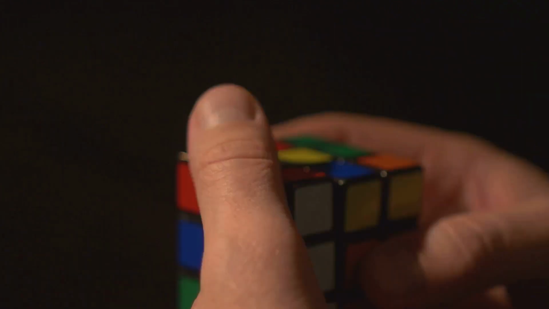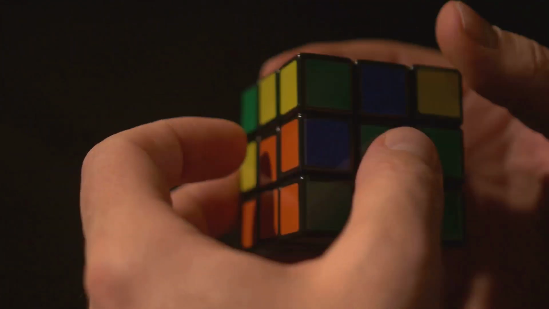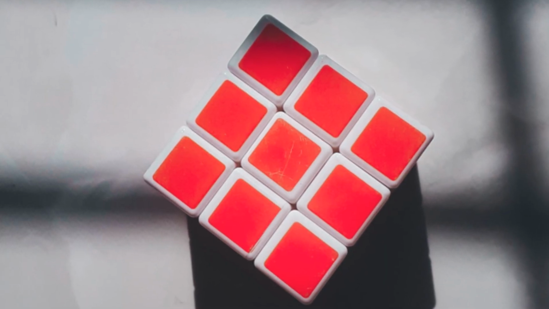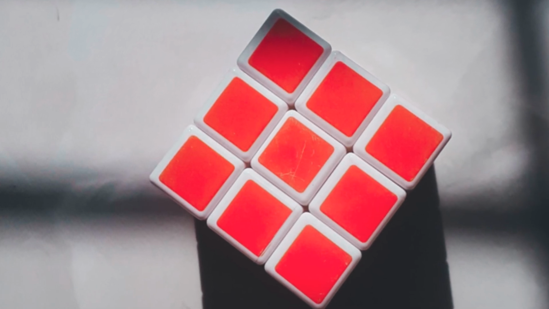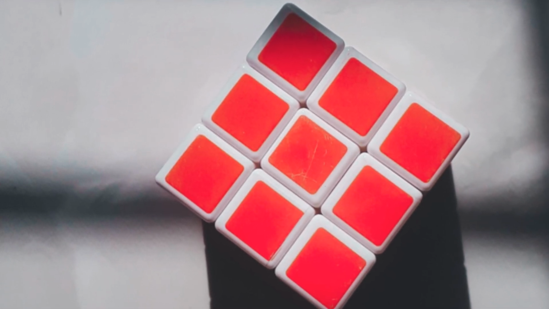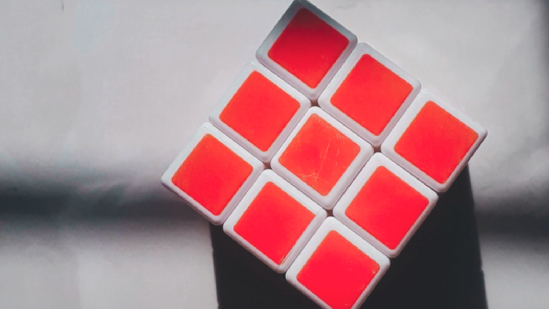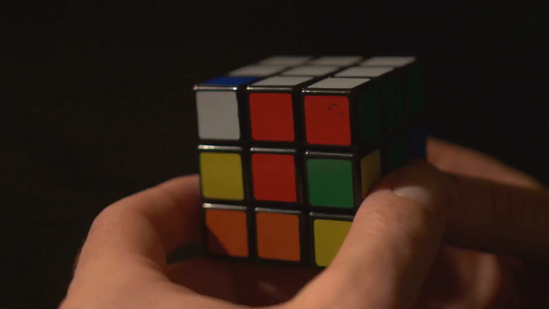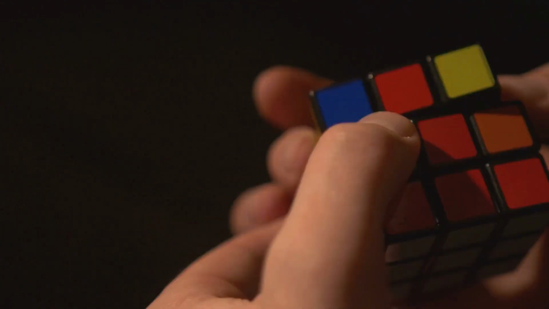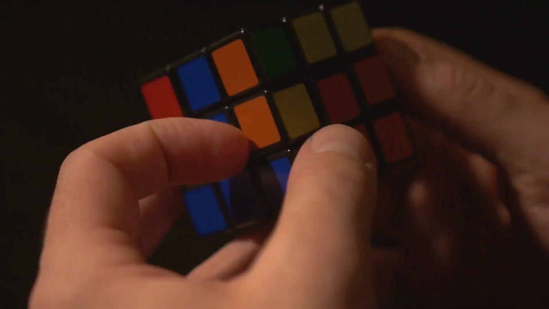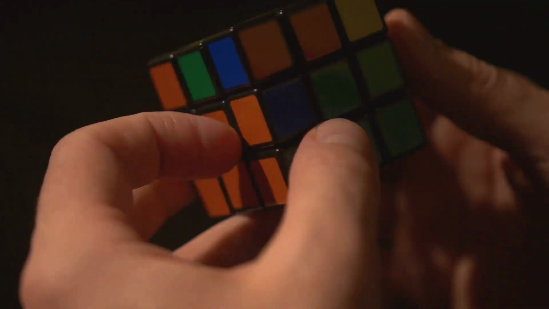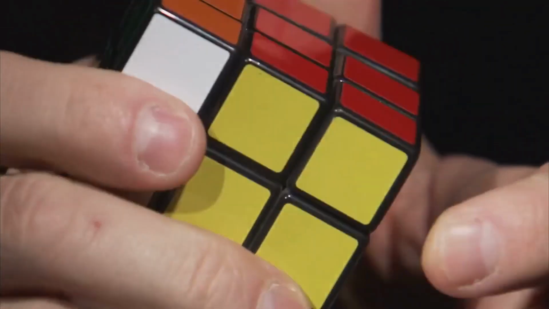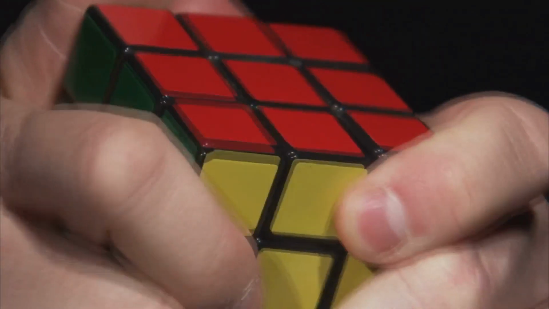Our journey begins with the white cross, the first step in solving the Rubik's Cube. The goal here is to get all the white edges on the top layer, forming a cross with the white center in the middle. This is a crucial foundation for the rest of the solve. We're not worried about getting the other colors on the white edge pieces to match their respective centers just yet. That will come later in the process. This is just about getting that white cross up top. It's a simple yet essential step.